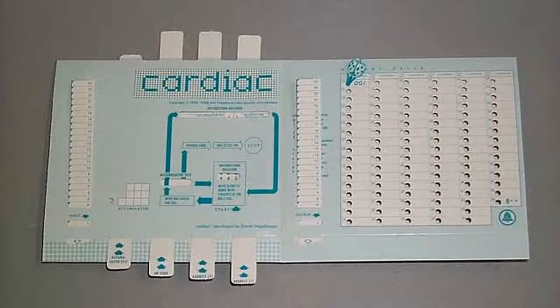One of the most helpful tools I have found for teaching computer architecture is a tool that was sent to schools back in the late 1960s called the Cardiac, the Cardboard Instructional Aid for Computing. And this was back in the day when schools simply did not have computers. It was almost science fiction to think that there could be computers in schools.